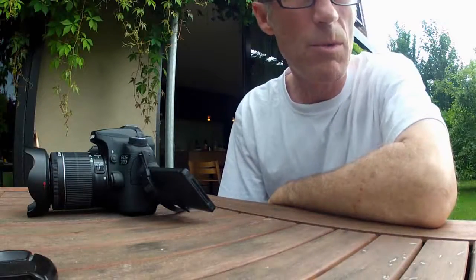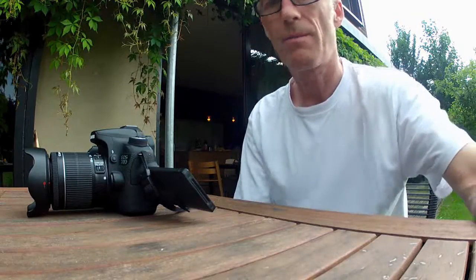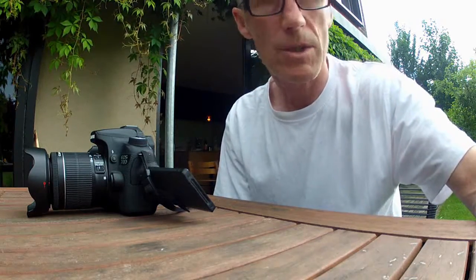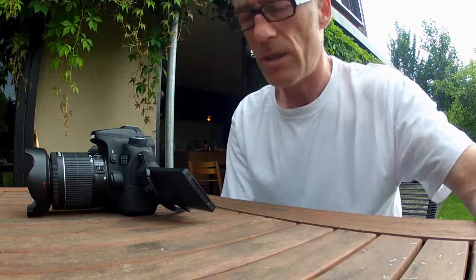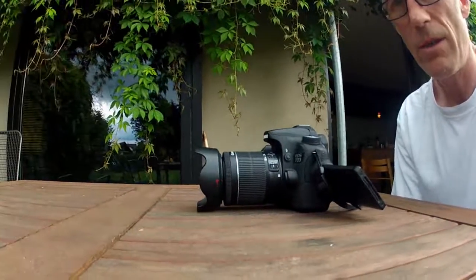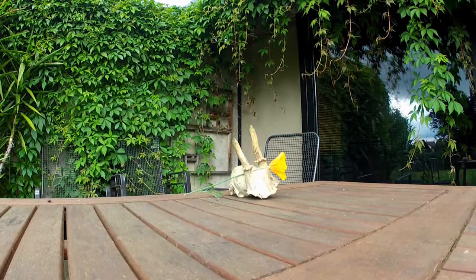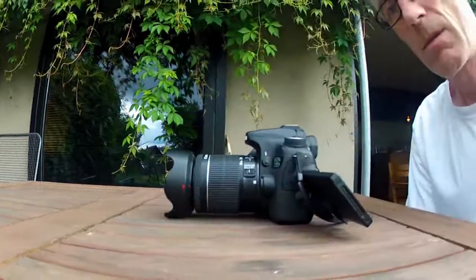Sean from Rambles with My Camera asked if I could do a video about HDR. Well, it's a very quick one because I've not got much time. What we're going to do is take a picture of this little motif here, that skull. I've just got the camera on the table.